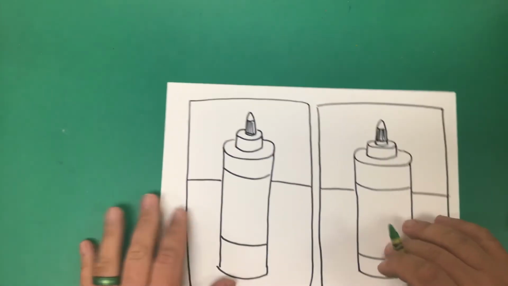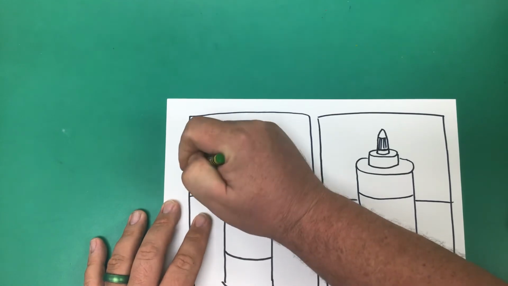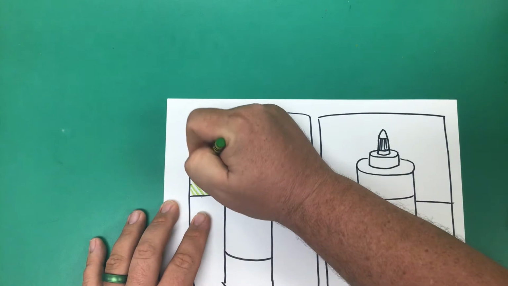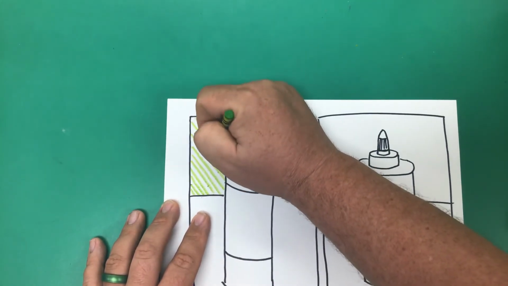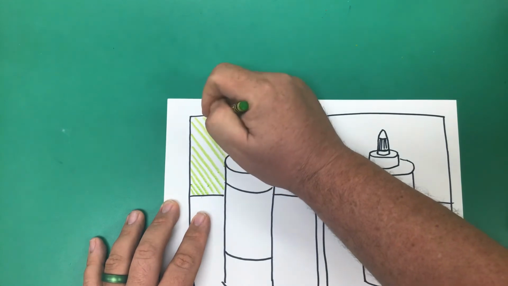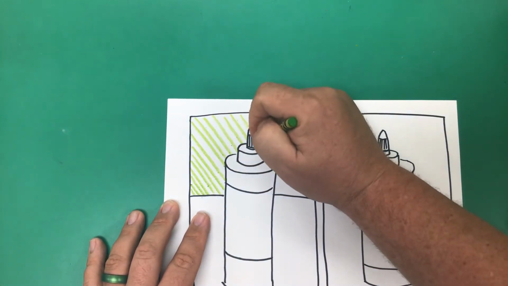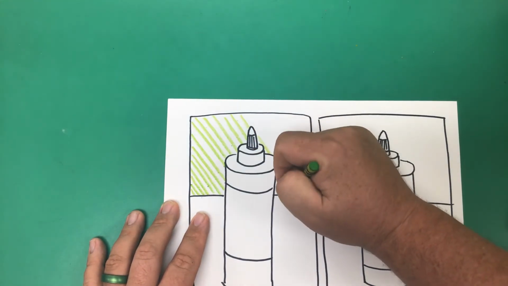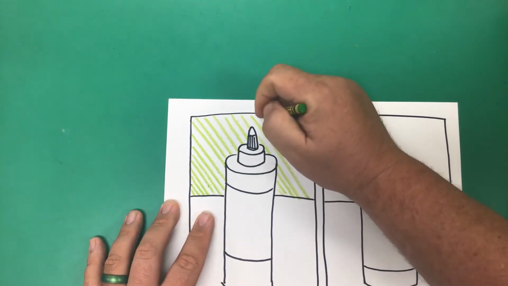Now, you do not have to use realistic colors. You can kind of have fun with this and use some bright colors, or maybe you can use all your favorite colors. Now, I am using diagonal lines for my background. I do not want to use diagonal lines anywhere else when I'm done on this one. All right, so I'm just going to use diagonal lines.